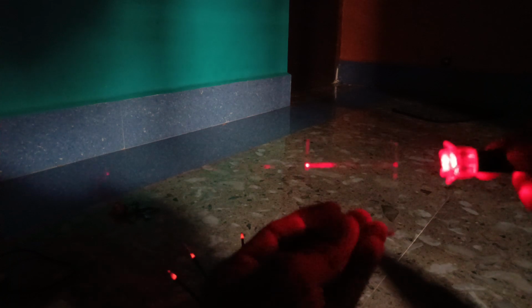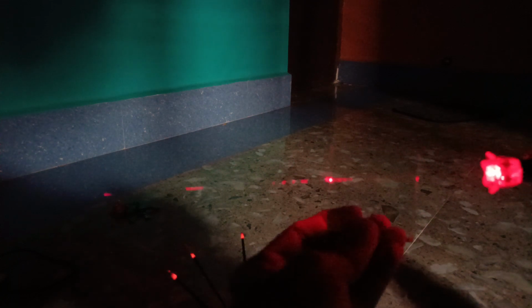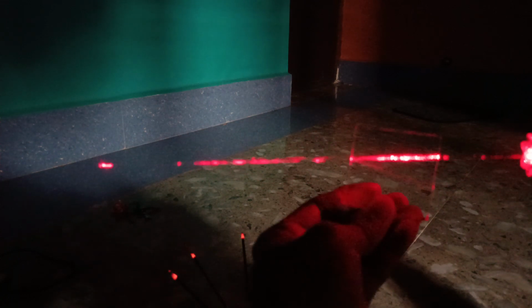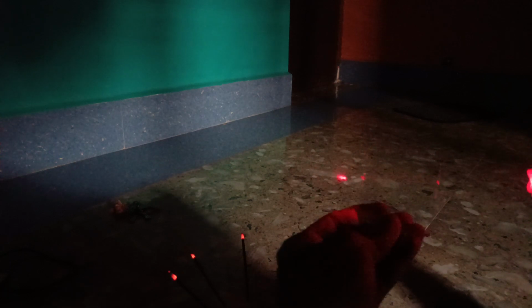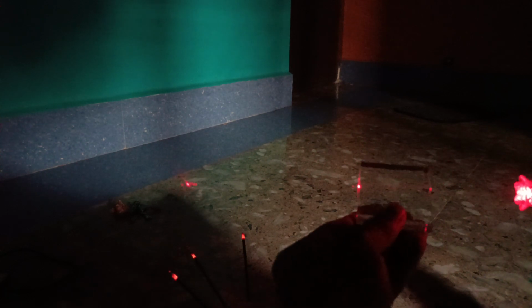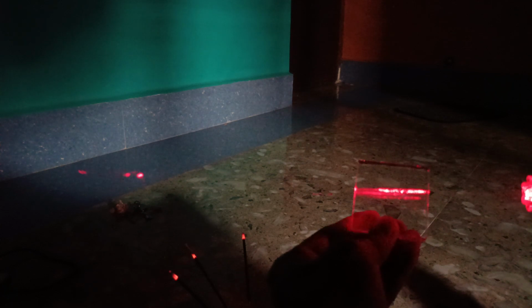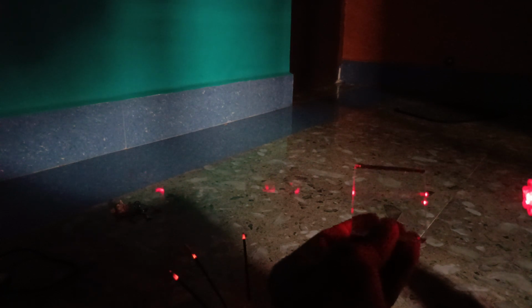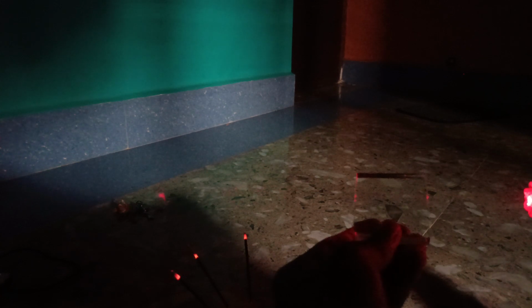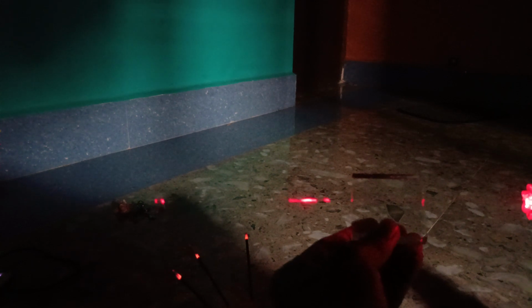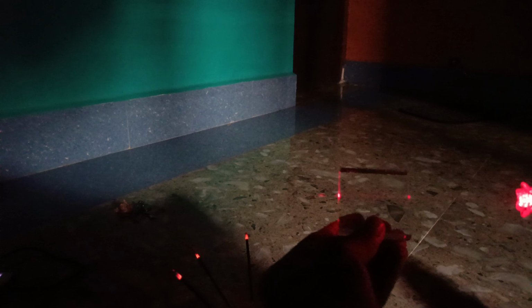You see here, if you put this glass slab in this way and put the lights on, you can see there is a light here also. The rays of light are bending, and we can see there are two laws of refraction.